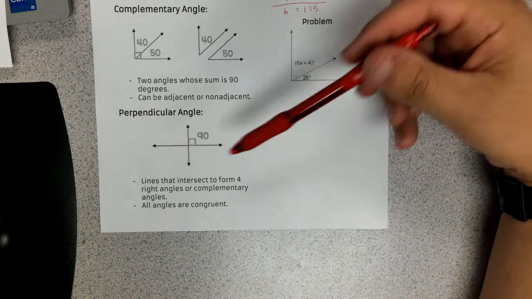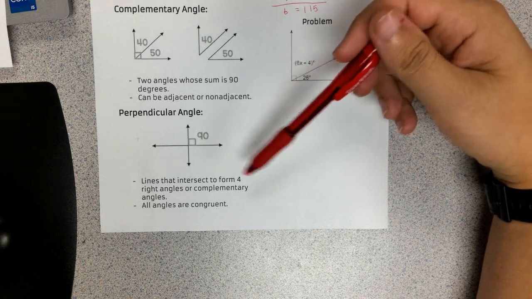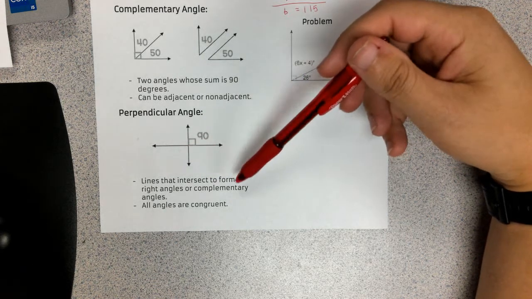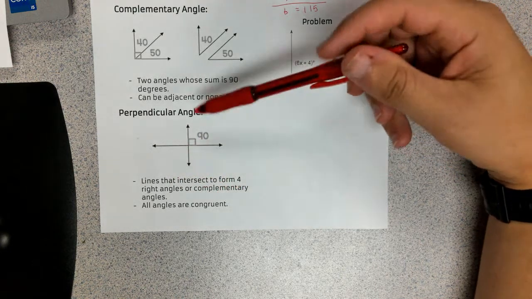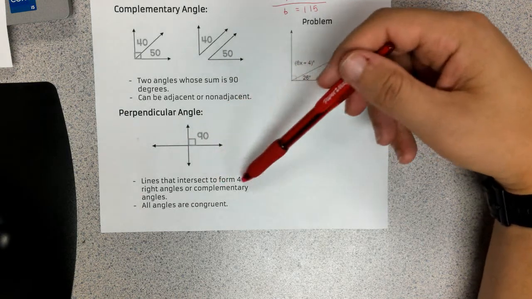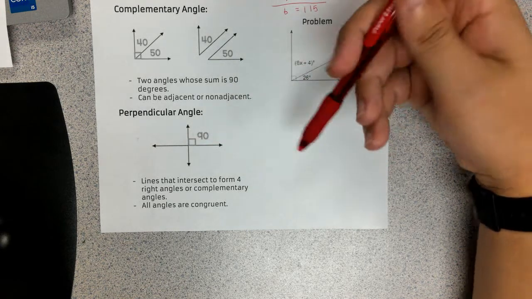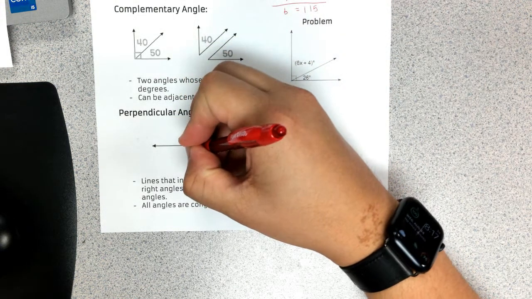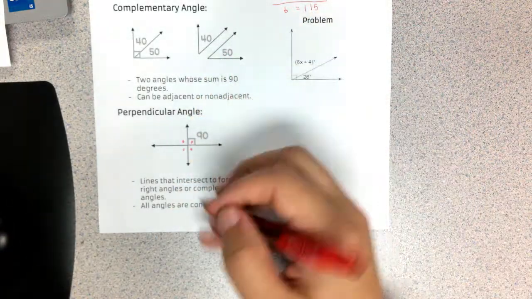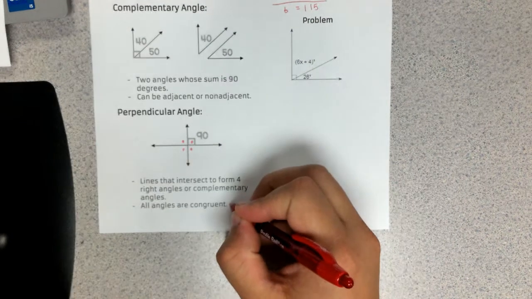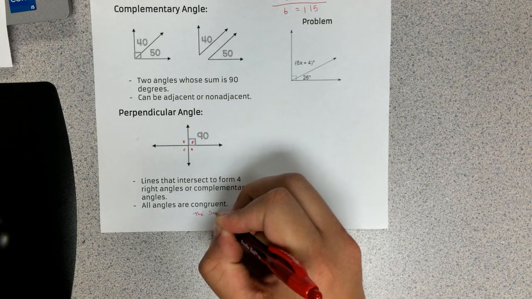Now, the difference between complementary and perpendicular angle is that a perpendicular angle is formed by lines that intersect, and when two lines intersect, they form four right angles or complementary angles. If the lines, when they intersect, form those four right angles, then they are perpendicular. This also means that this angle, this angle, this angle, and this angle are all congruent. And if we recall, congruent means that they will be the same. So they are all the same.